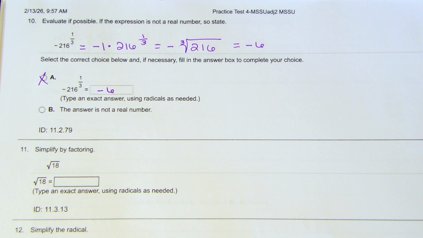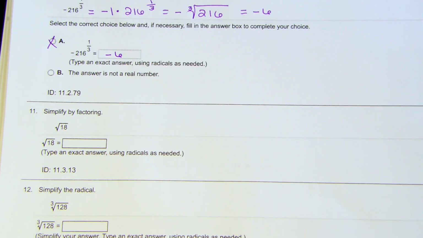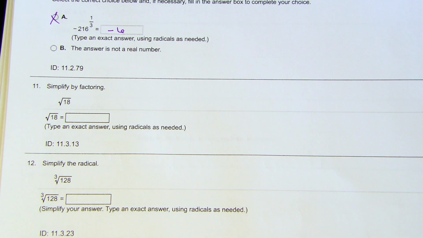All right, 11 says simplify by factoring. So it says radical 18. Radical 18 is not a perfect square root or a perfect square. So what we're trying to do is come up with perfect squares. And again, this is why it's so important to have a list or know what your perfect squares are.